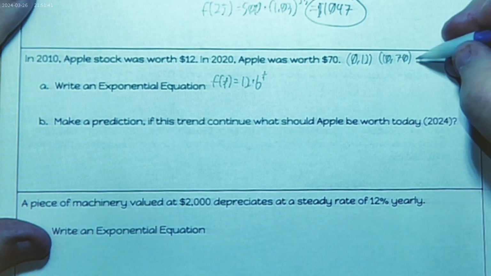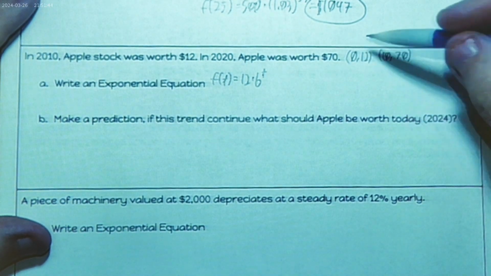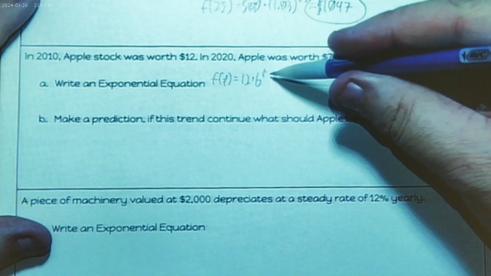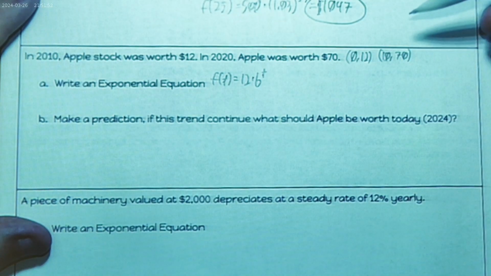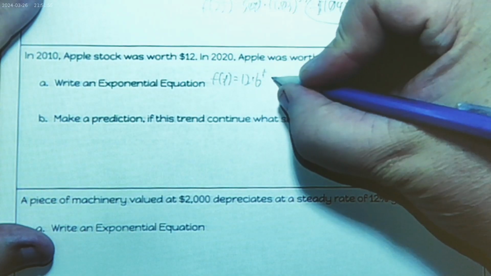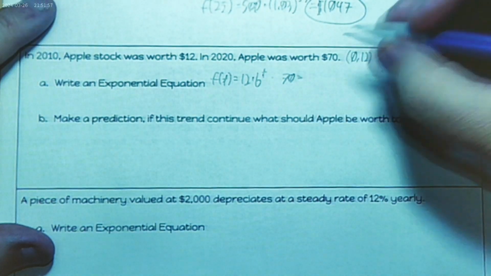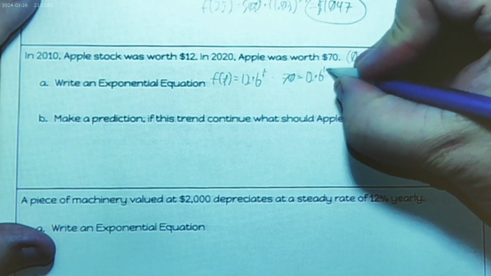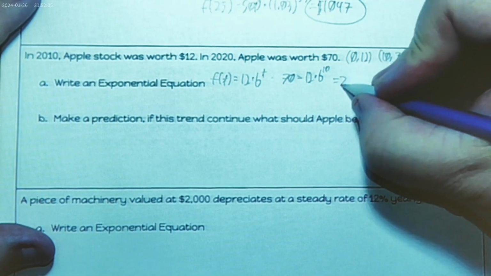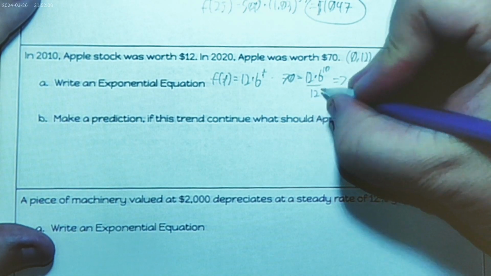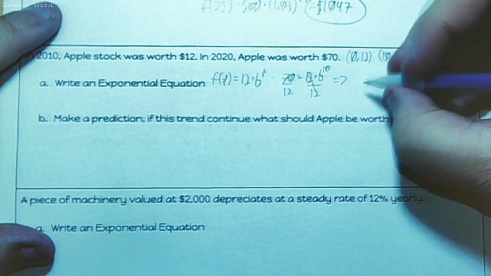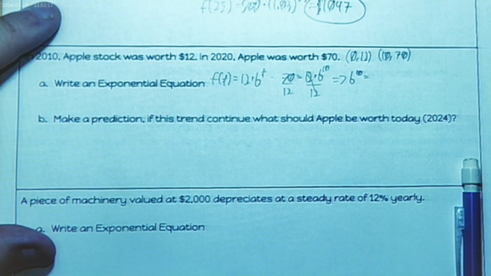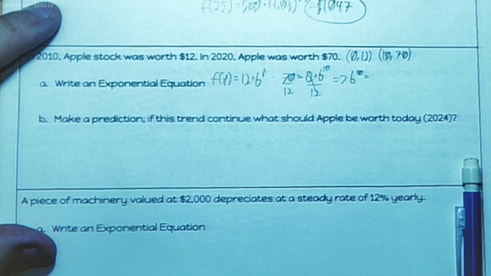The way that we figure it out is we take this point that we figured out from reading the text, and I'm going to put in 10 into the time, and then I'm going to put 70 into the stock value. So that means 70 equals 12 times b, whatever that is, to the 10th power. So I'm going to take both sides divided by 12. So that leaves me with b to the 10th equals 70 divided by 12, 5.83.